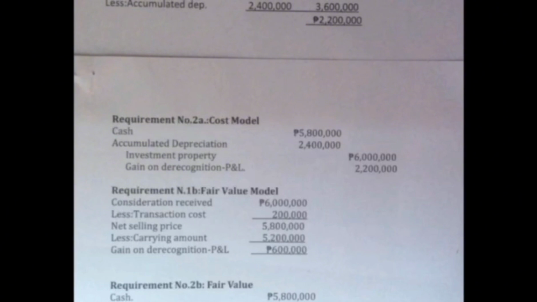Requirement number 2A, cost model. The journal entry would be cash debit 5,800,000 pesos, debit accumulated depreciation 2,400,000 pesos, then credit on investment property for 6 million pesos, then gain on derecognition P&L 2,200,000 pesos. This can be obtained once you have computed requirement number 1.